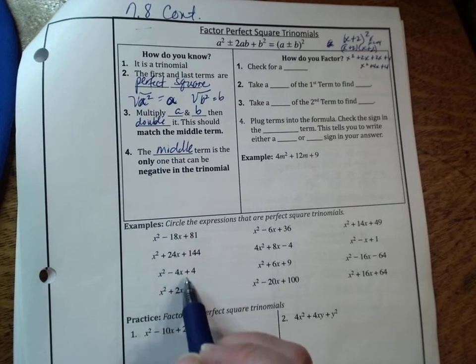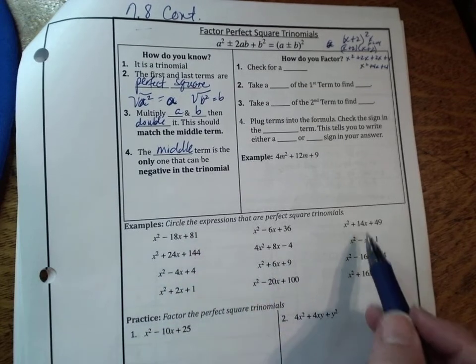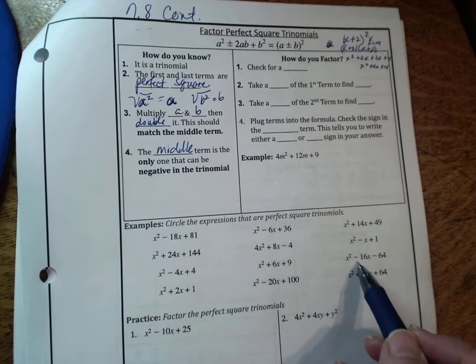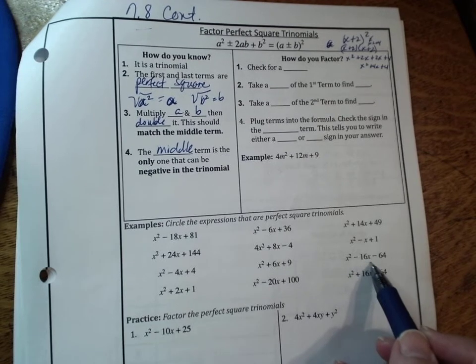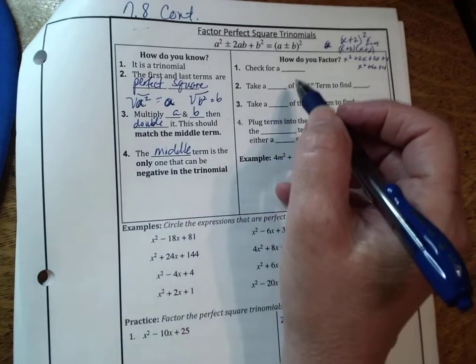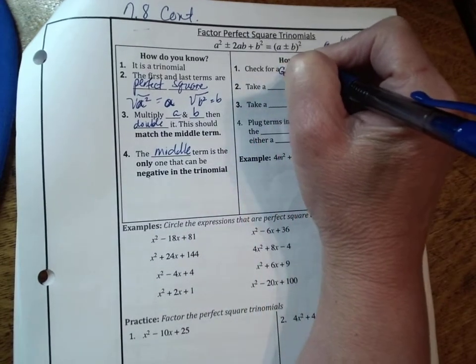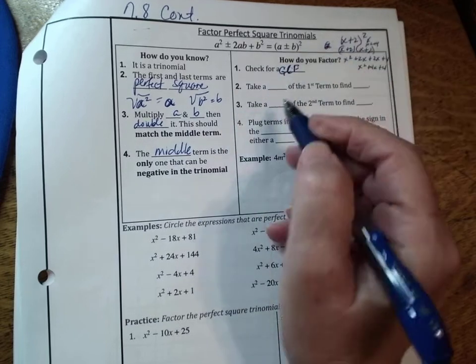In a perfect square it would be, because you're squaring, you're taking the same thing times itself. Okay, so that one, would that one work? We're going to test that one. How do you factor? So first of all, check for GCF. Always do that.